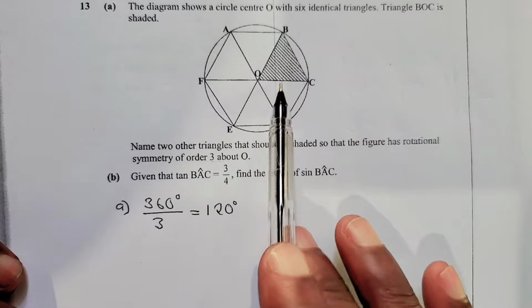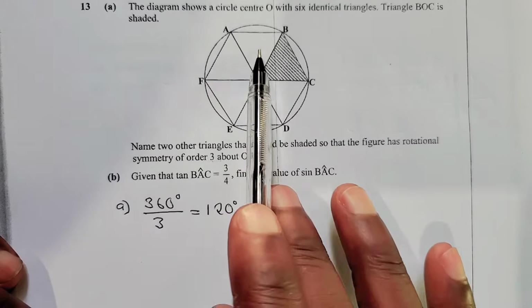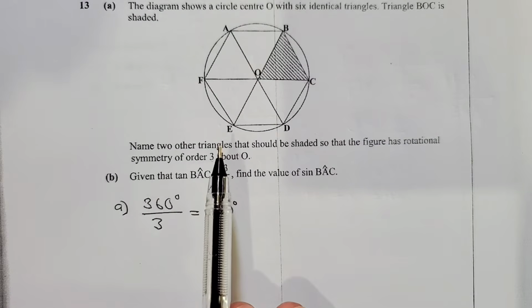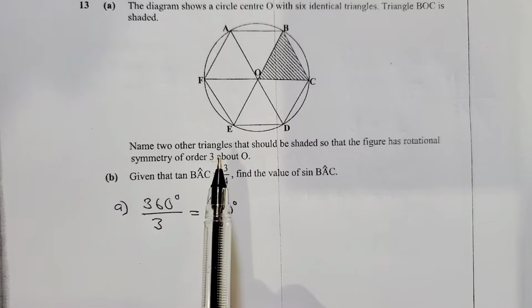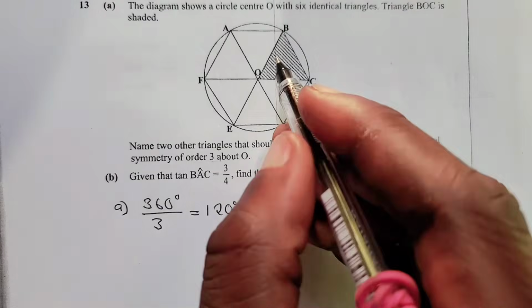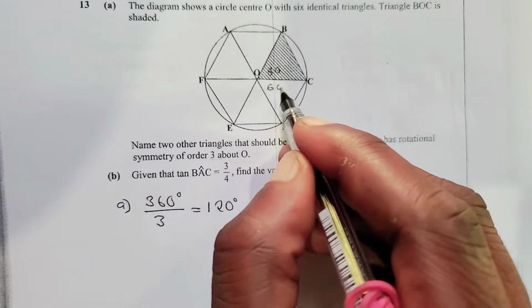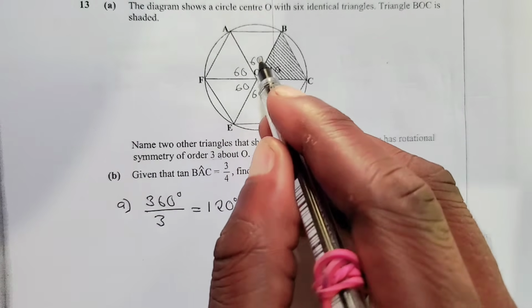A complete rotation is 360, and 360 divided by 6, we're going to get 60. So we have 60 degrees, 60 degrees, 60 degrees, 60 degrees, 60 degrees, 60 degrees.